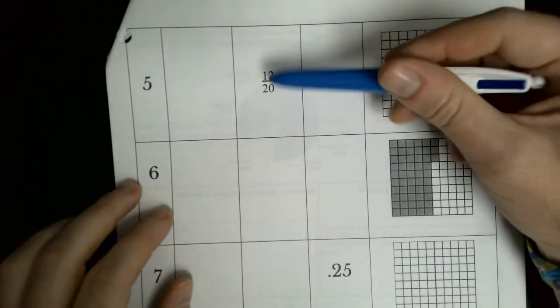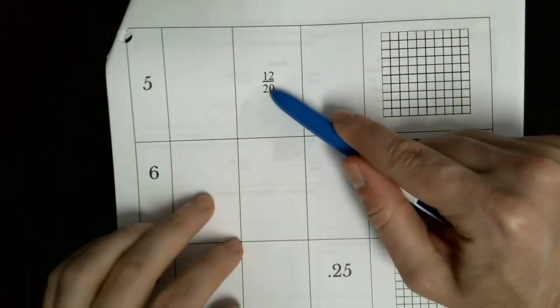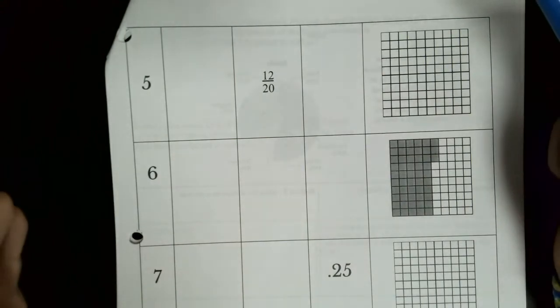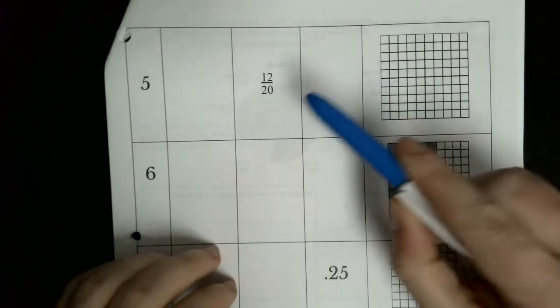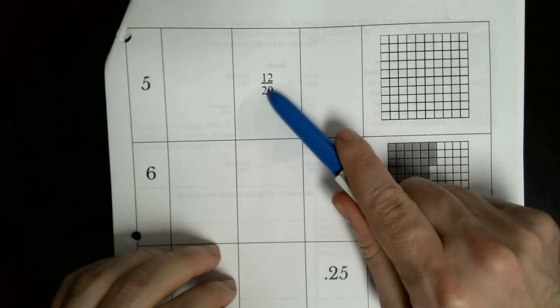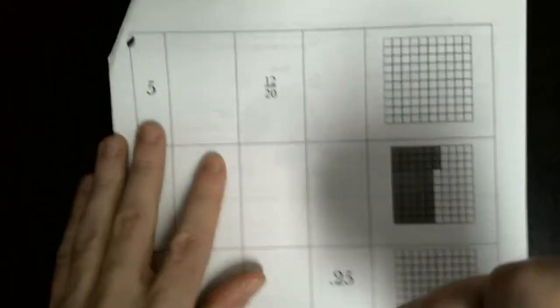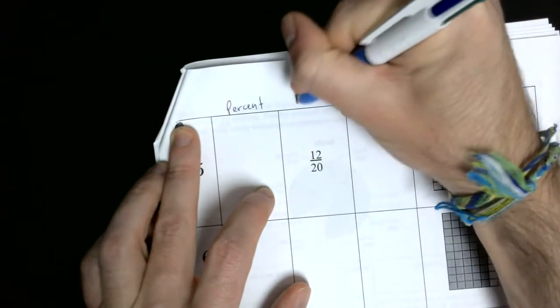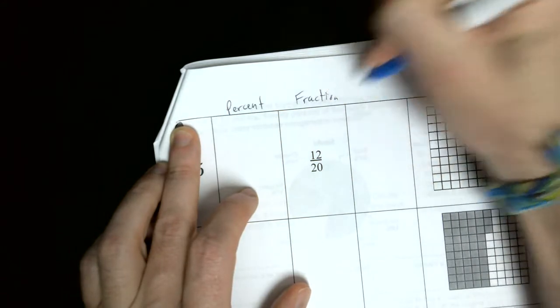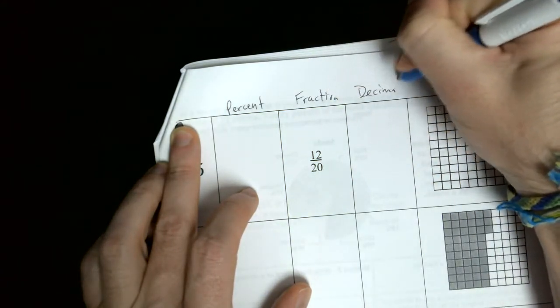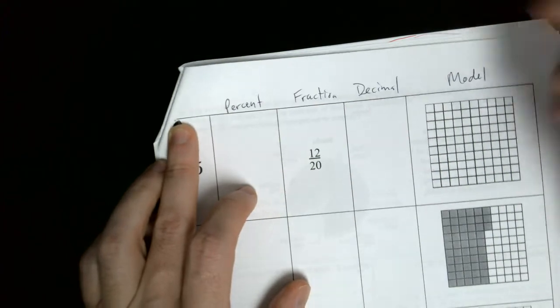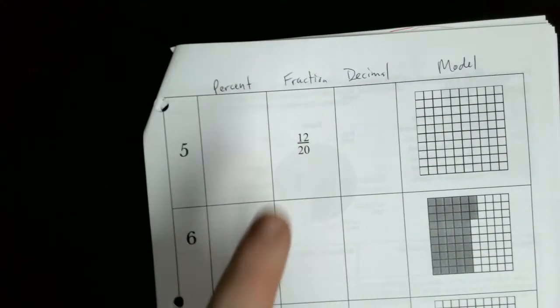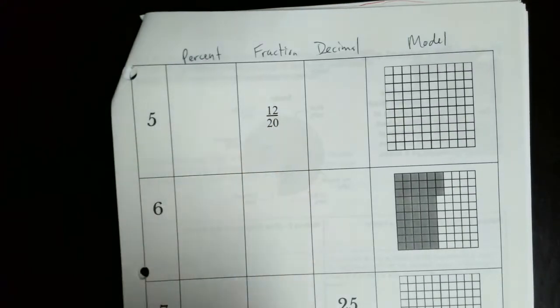Here they come. So let me just tell you right off the bat, this is not 12% because percents are not out of 20. They're out of what? They're out of 100. So we'd have to somehow get that to 100 before we write the percent. I'm going to write this up here because the word should be up here. This is going to be percent. We've got the fraction. We've got the decimal. And we've got the model. So the tip for number 5 is you want to get that out of 100 because right now it's not, you can't write that as a percent.